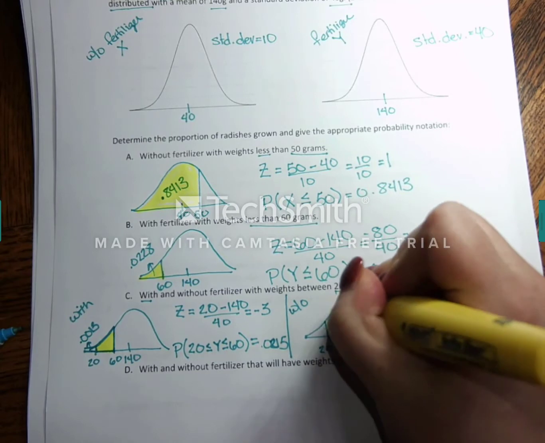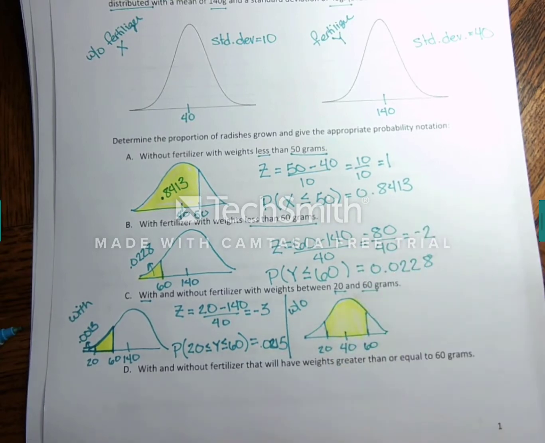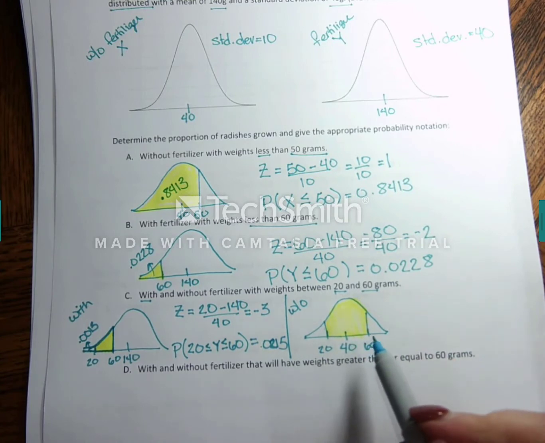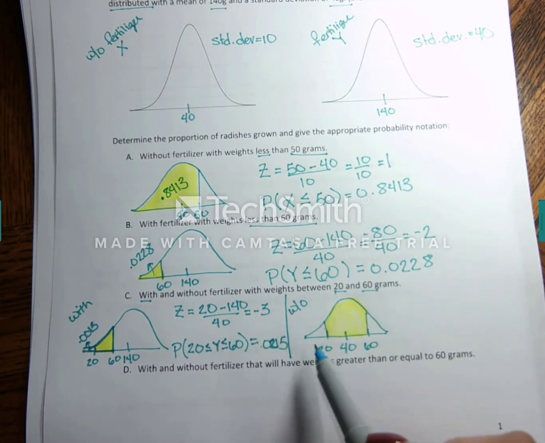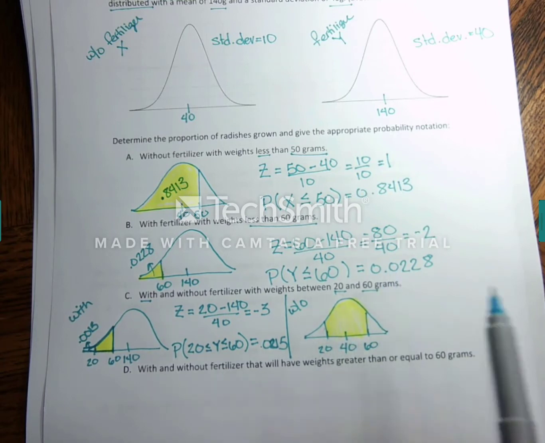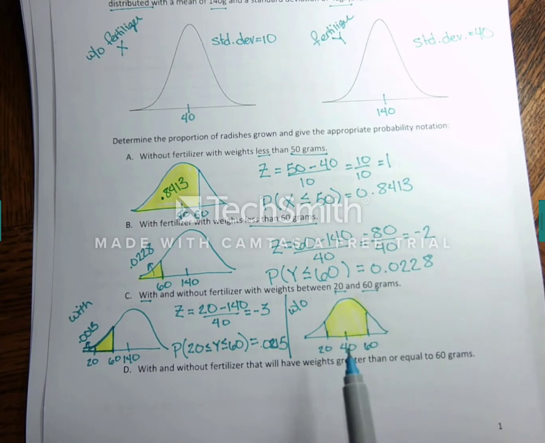Now there are two different ways that we could solve this problem. We could do something similar to what we did before. We could find the area to the left of 60 and subtract off the area to the left of 20. Or alternatively, notice in this case our standard deviation was 10. So 60 is 2 standard deviations above 40, 20 is 2 standard deviations below.